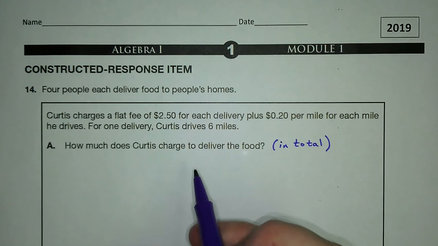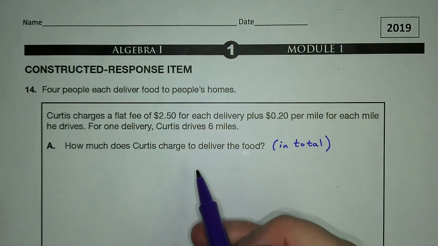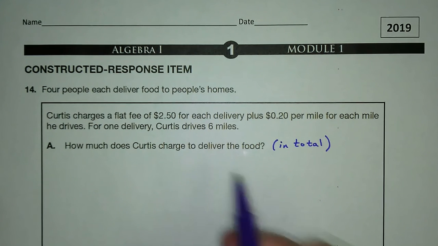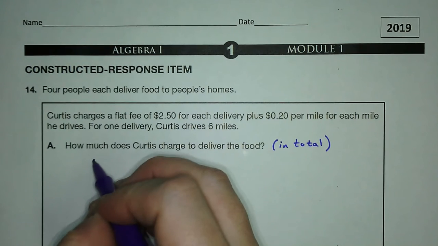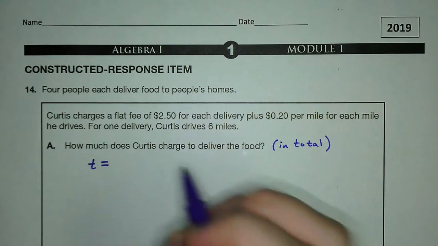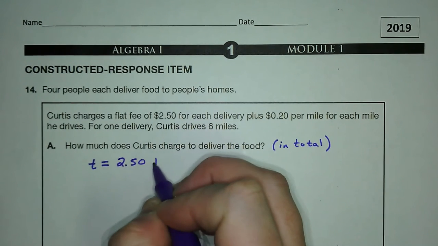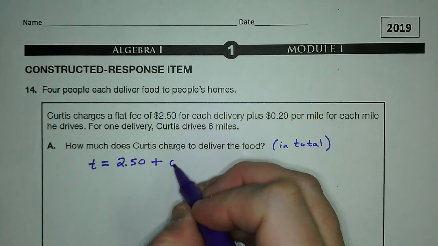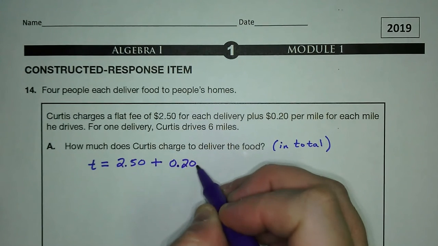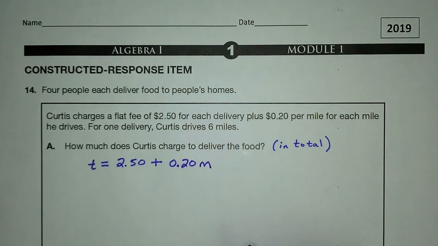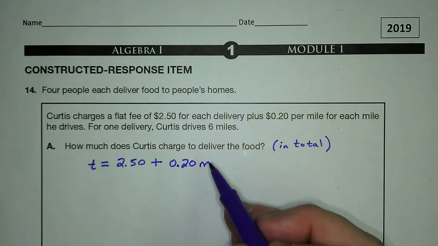Now, you don't actually need to write down a full equation to model this, but let's say the total, we'll call T, is going to be 2.50 plus 0.20 times M, where M is the number of miles. M is the varying quantity, that's why it's a variable.